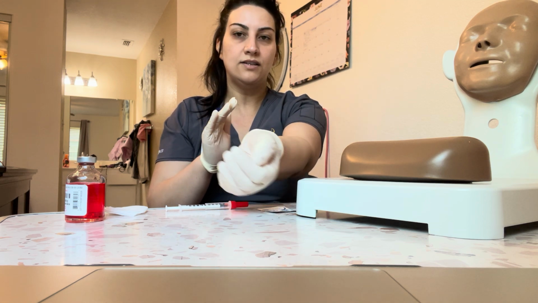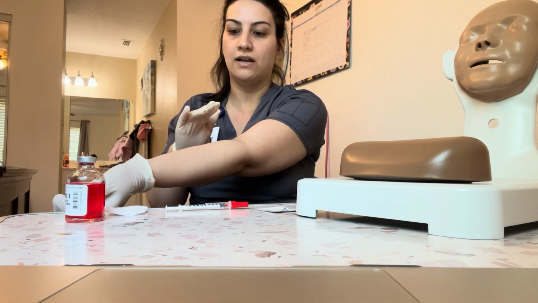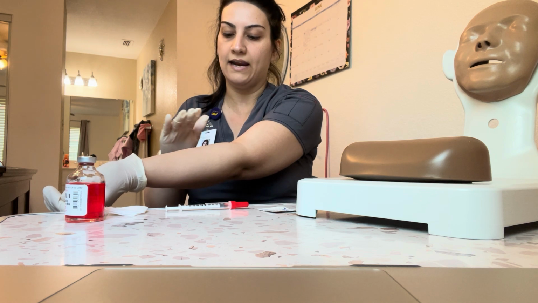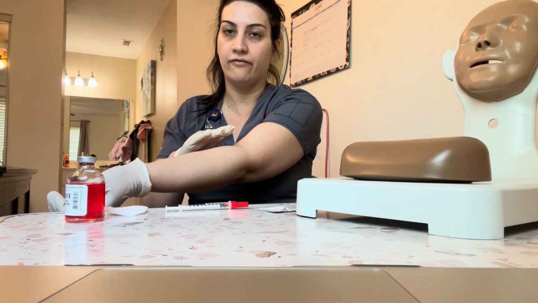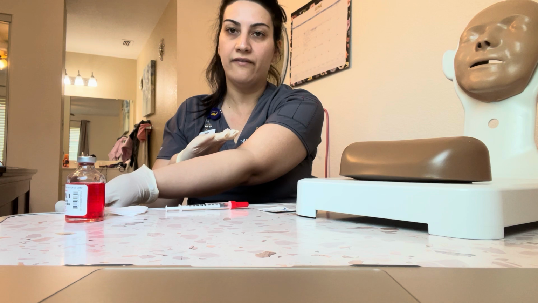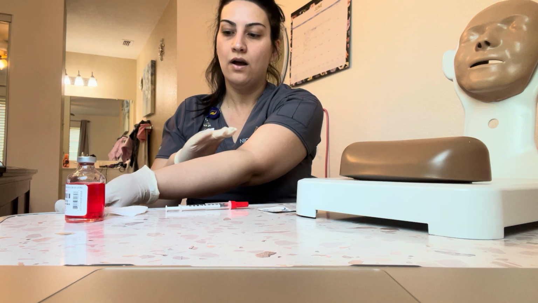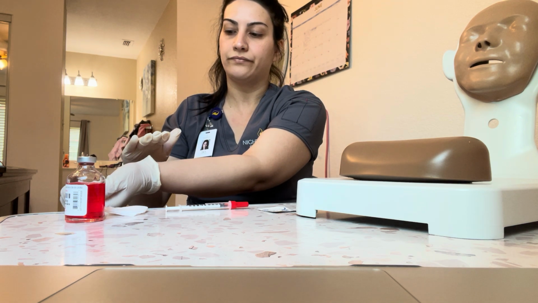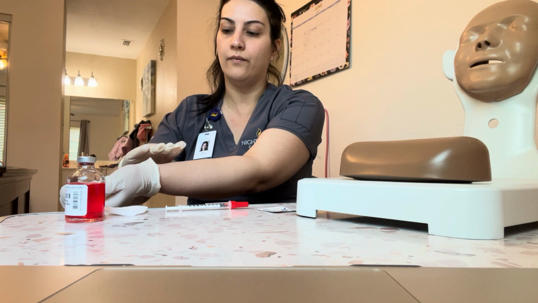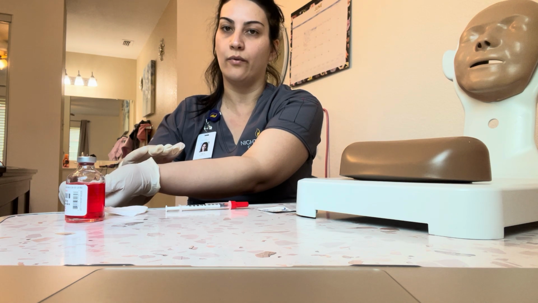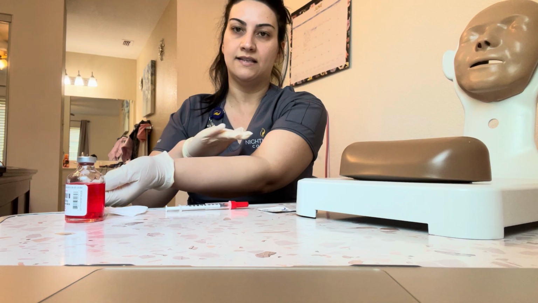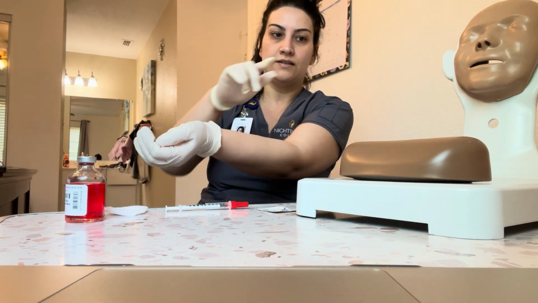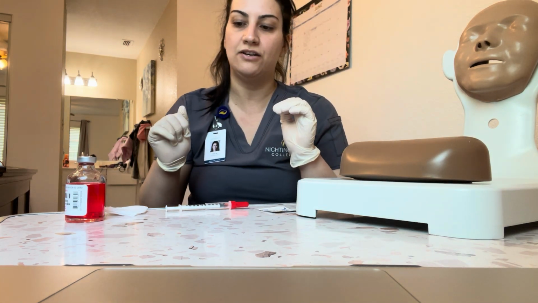So it's going to be 3 to 4 fingers below the antecubital space, and 1 hand length above the wrist. So it's going to be in this area, right there for my patient.